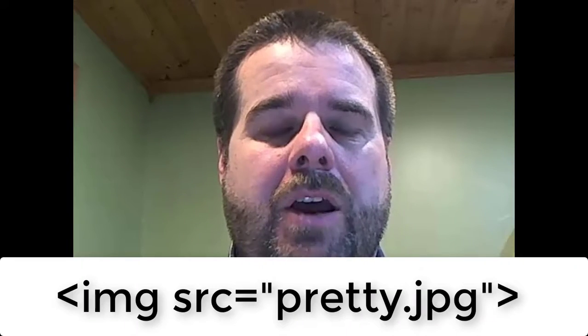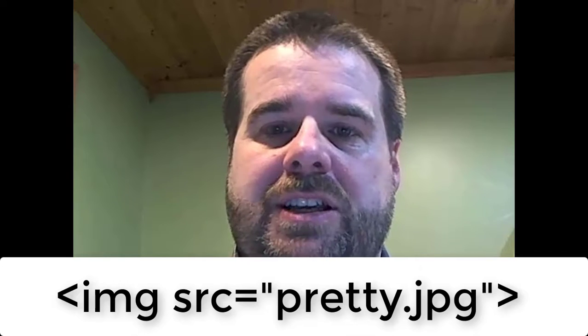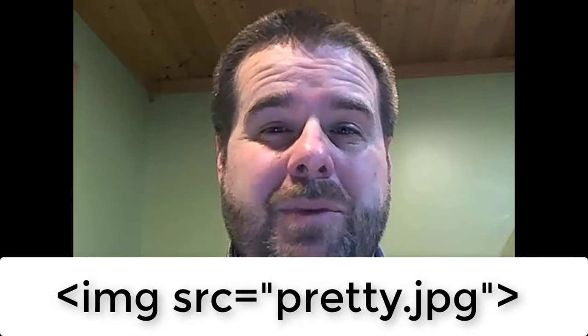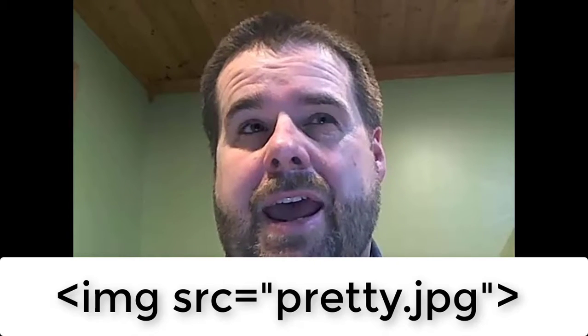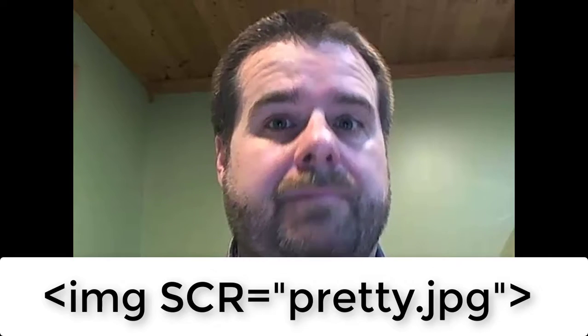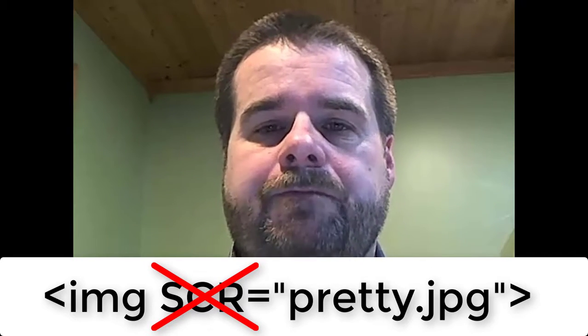Anytime you are not seeing an image where you expect it to be, there's really only 3 issues that could be coming into play. One is that you have bad code. Remember, there's a specific way you build an image tag, the IMG, SRC, and then the location of the image. Maybe you have a misspelling in there. Maybe instead of an IMG SRC, you have an IMG SCR. That would break the code and you wouldn't be able to see the image.